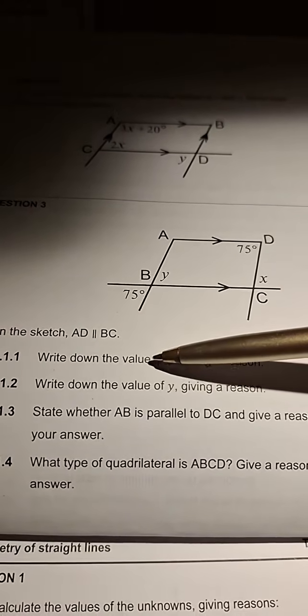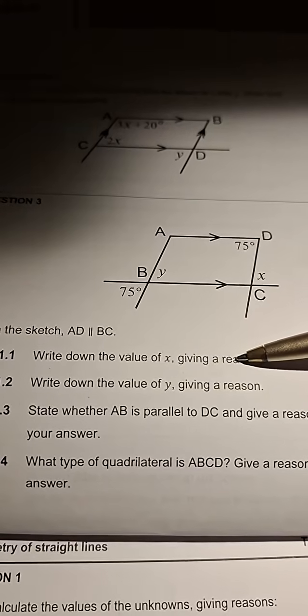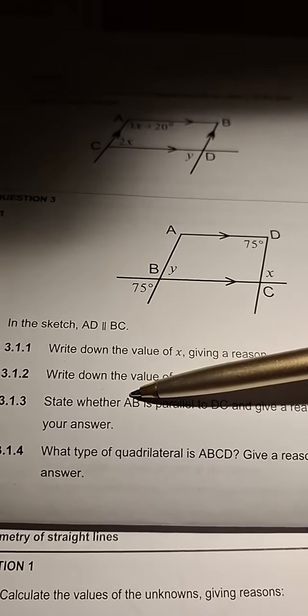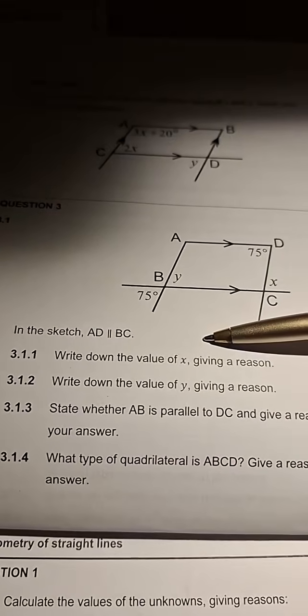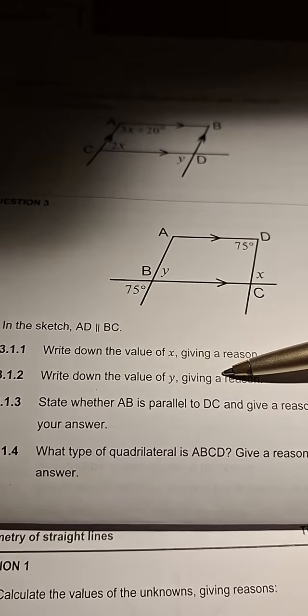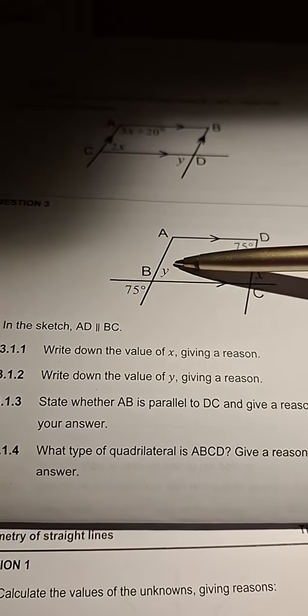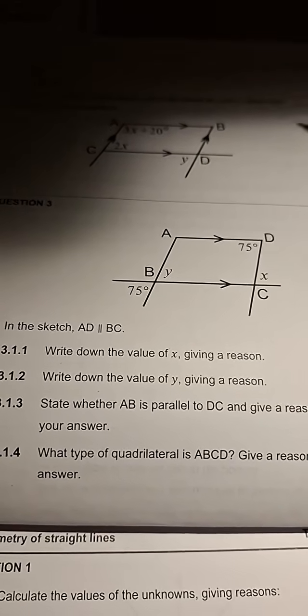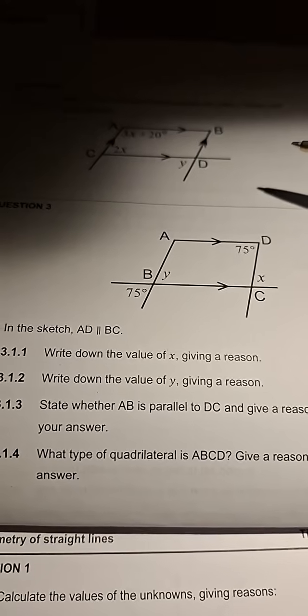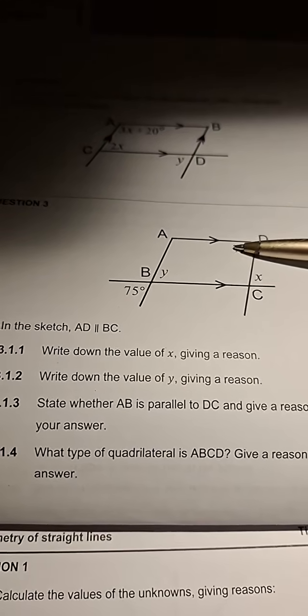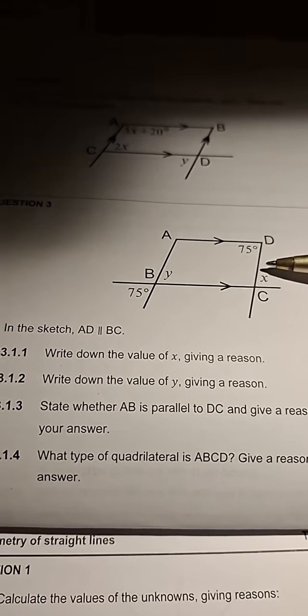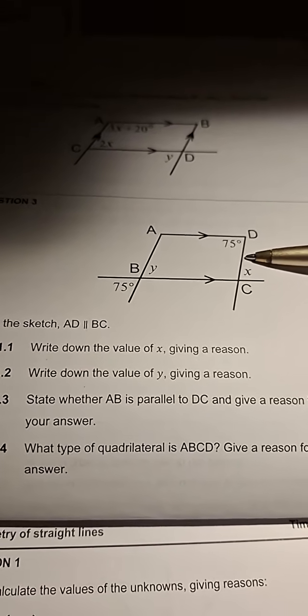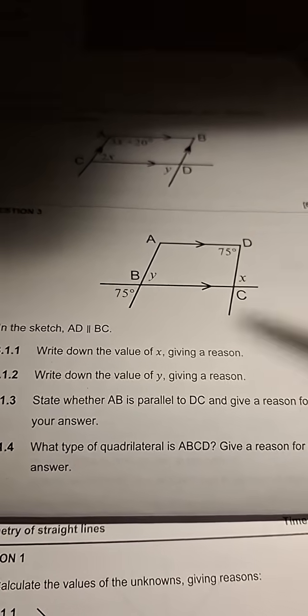Let's start with x, guys. They say write down the value of x, give a reason. That's the first one. We are going to move on to number 2, but let's first answer 3.1.1. I see you guys are jumping to answer 3.1.2 because you see y very easily. What about x? Let's start with x, guys. Are you guys moving on too fast, leaving your x behind? Come on, guys. Don't leave your x behind. No, I'm just kidding, guys. Okay, what's x?